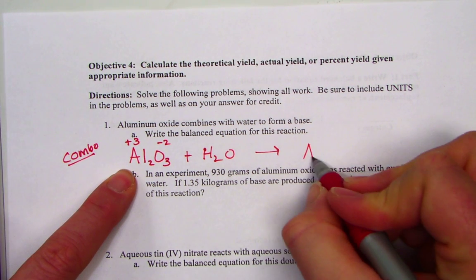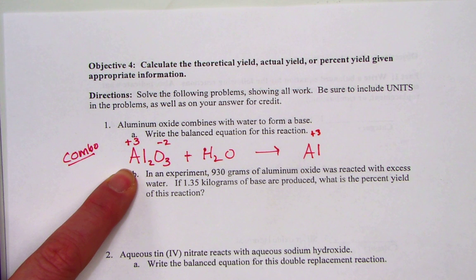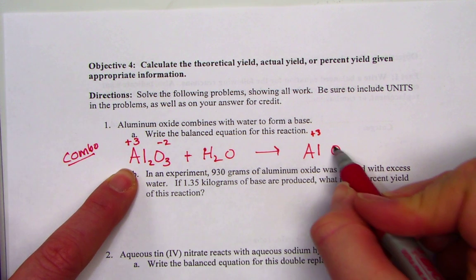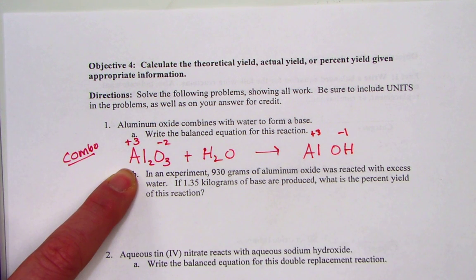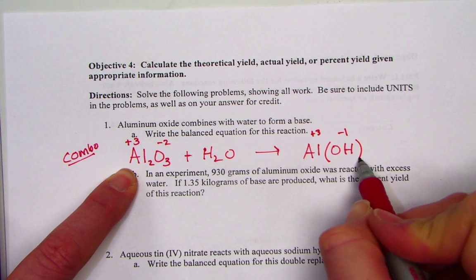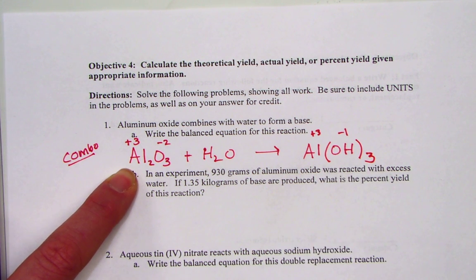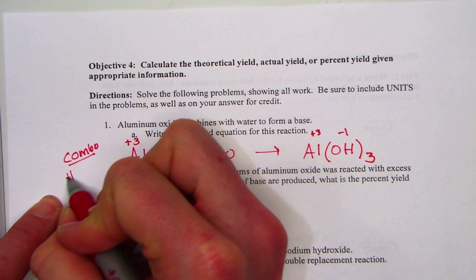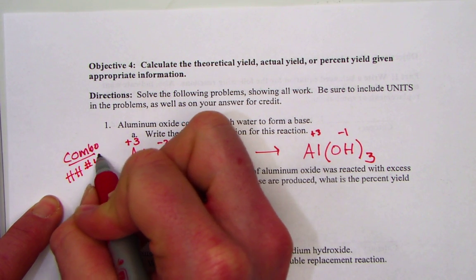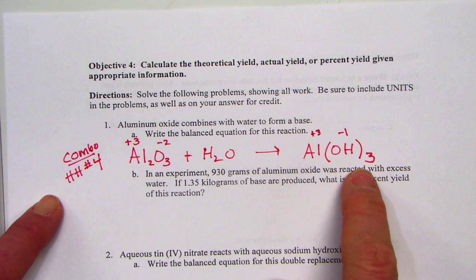A base says take your metal, aluminum, who's a +3. A base ion is the hydroxide, the polyatomic OH carrying a -1. So when we crisscross, we get Al(OH) taken 3 times. Helpful hint number 4: metal oxide and water makes a base. It just hooks by charge.